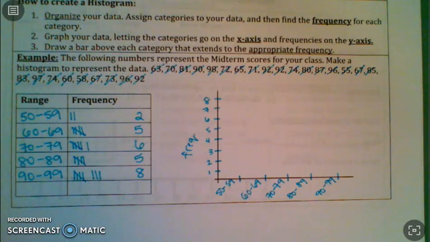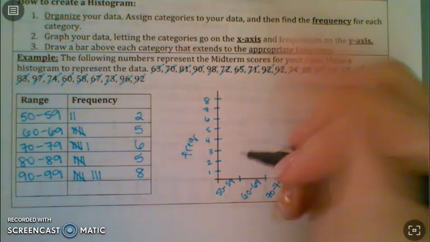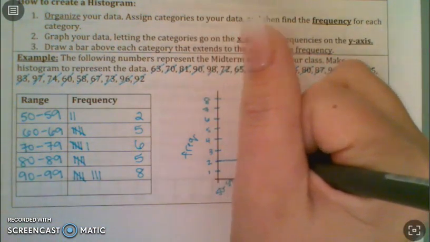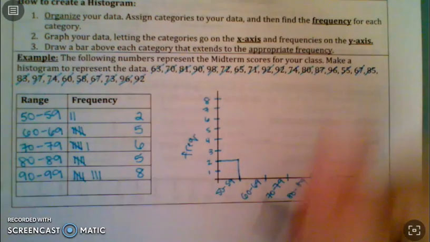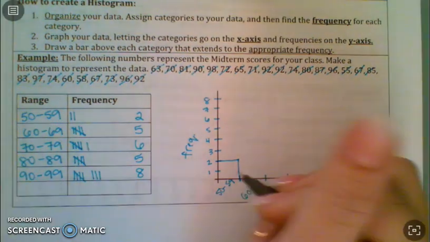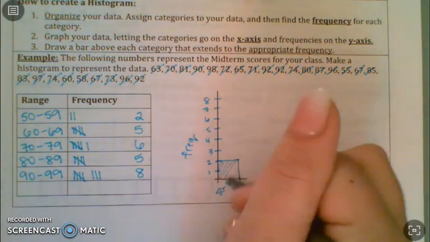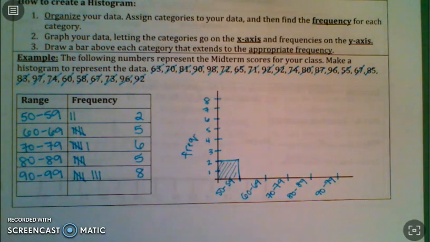Okay, now we're going to start actually creating our little bars. So it's kind of like a bar graph, but they're all going to touch. So my first one goes up to 2. So I'm going to go over and down. I'm just going to make that one like that. 60 to 69 goes up to 5.